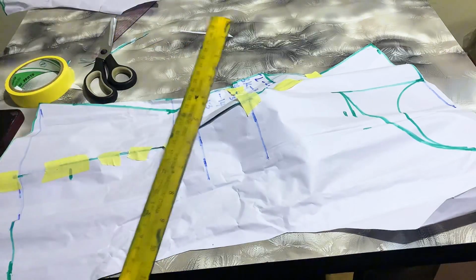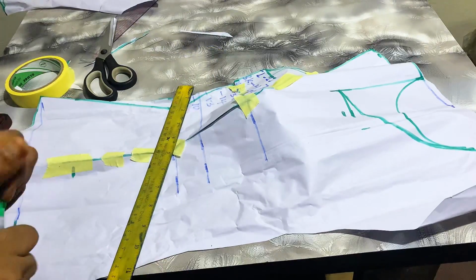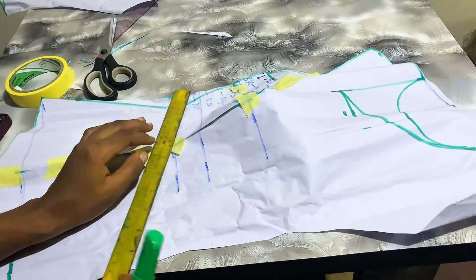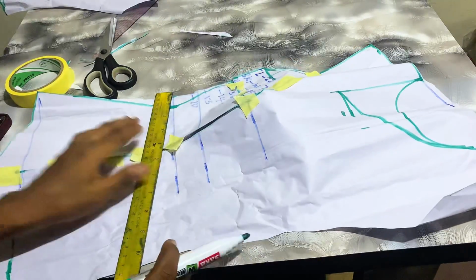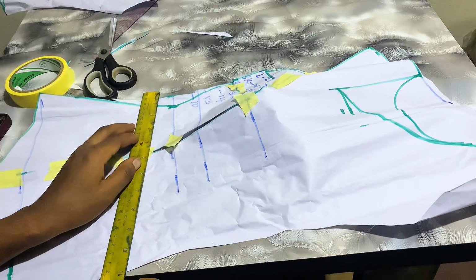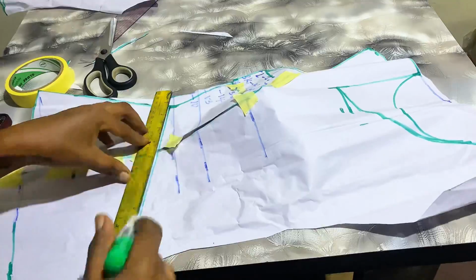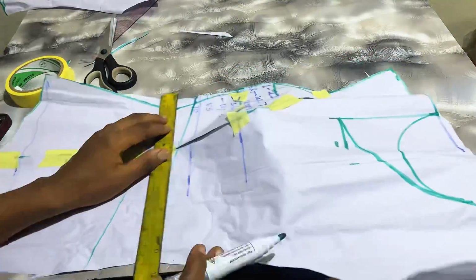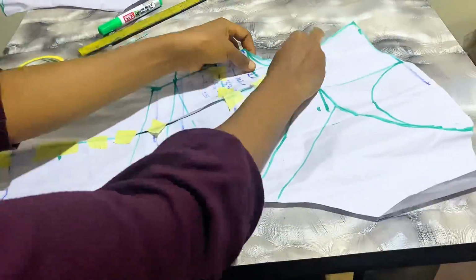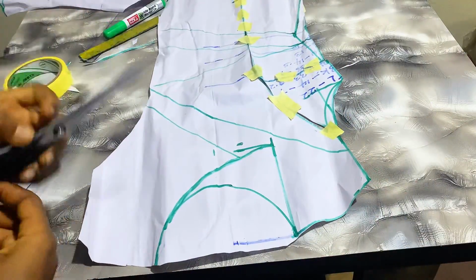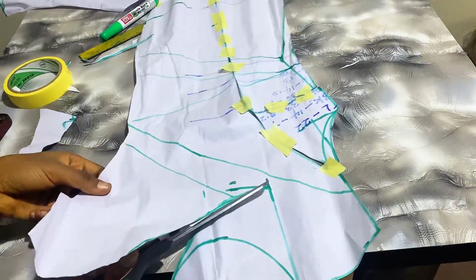So we are going to use our marker to mark it. Okay. So after marking this one, let's cut our neck.